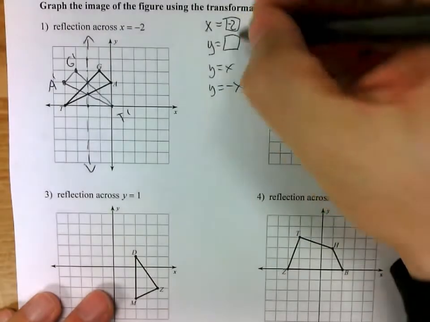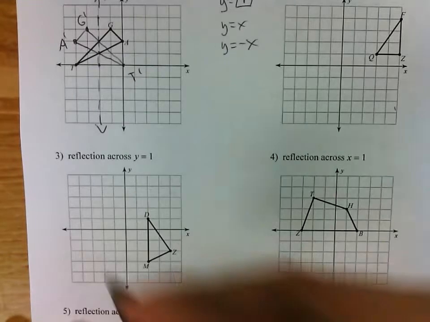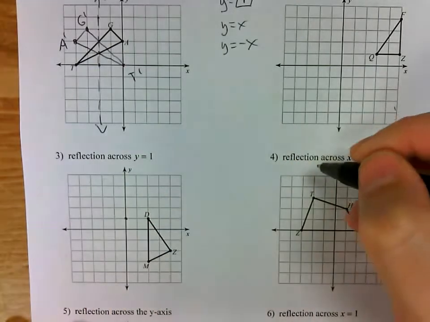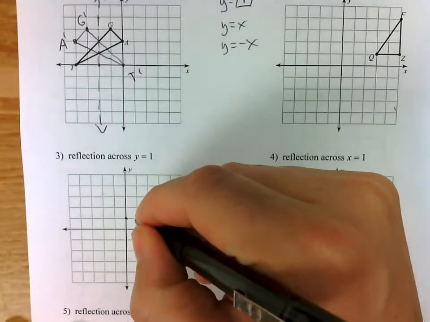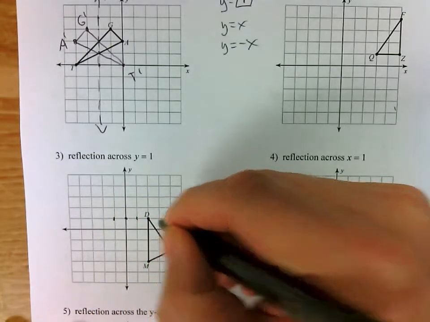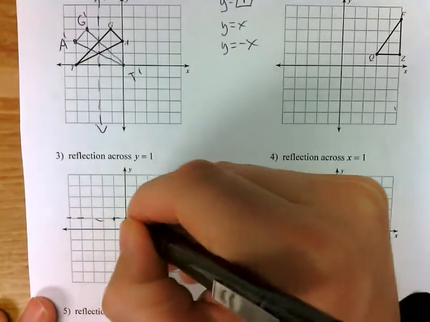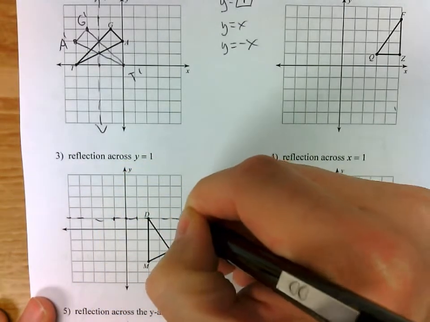So where y equals 1. Okay, well, where does y equal 1? Well, we know it equals 1 right there, but it also equals 1 at all these points. This is 1, 1, 2, 1, 3, 1. Those are all the points where y is 1. So this would be the line y equals 1.